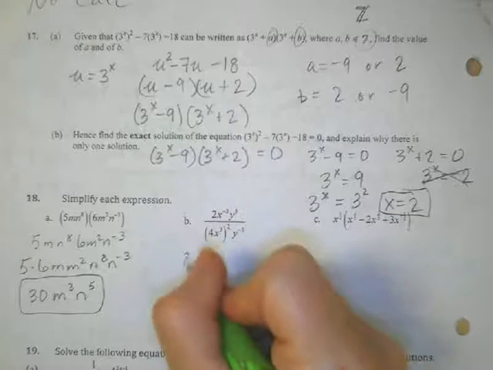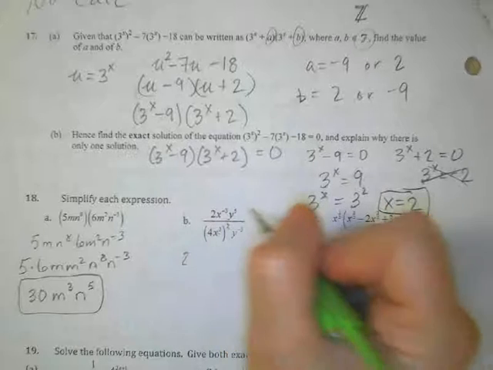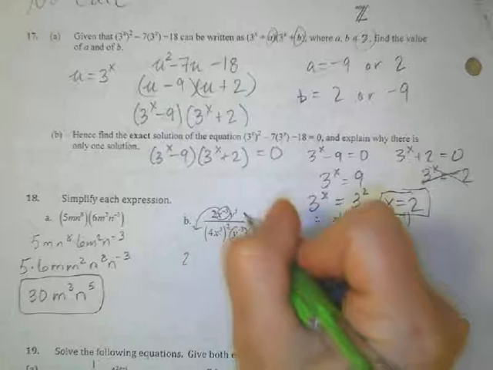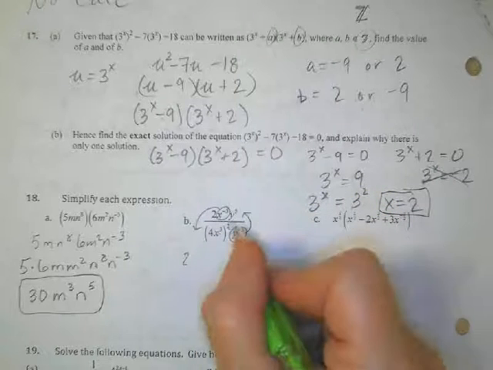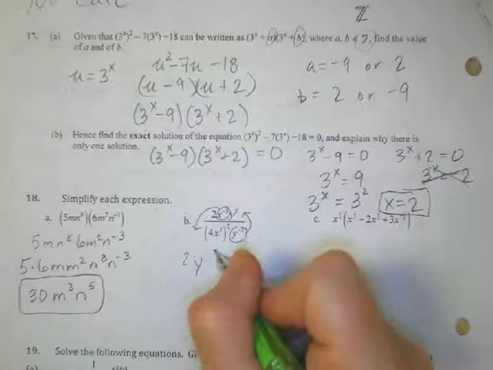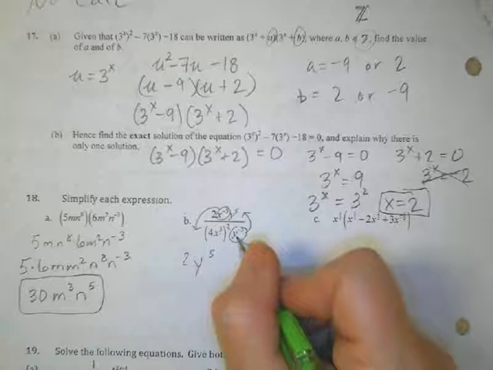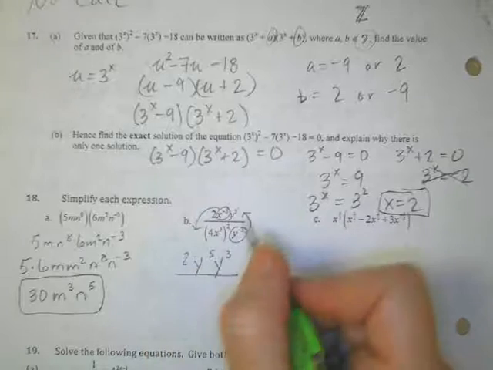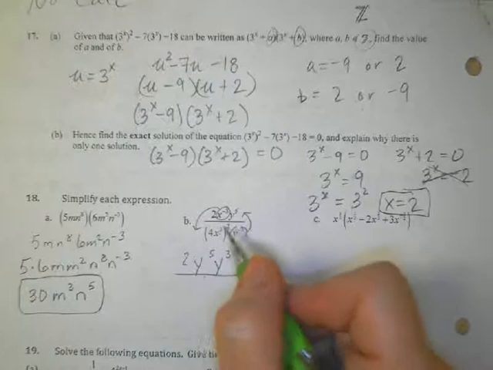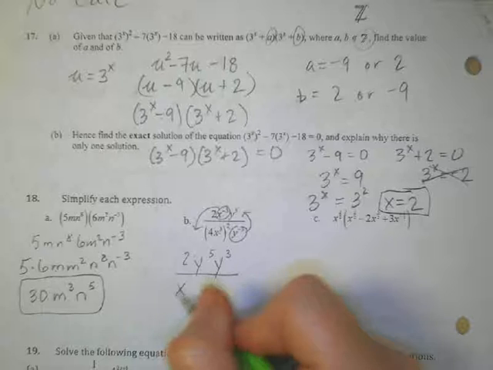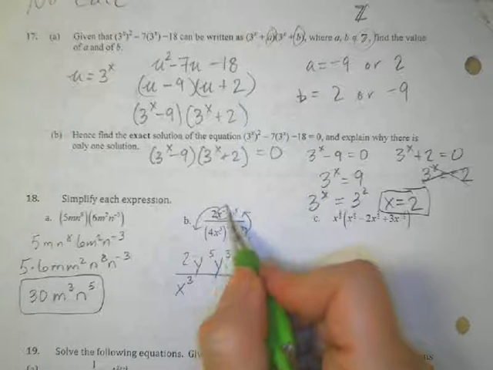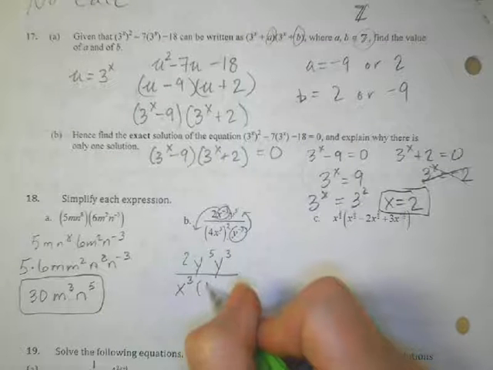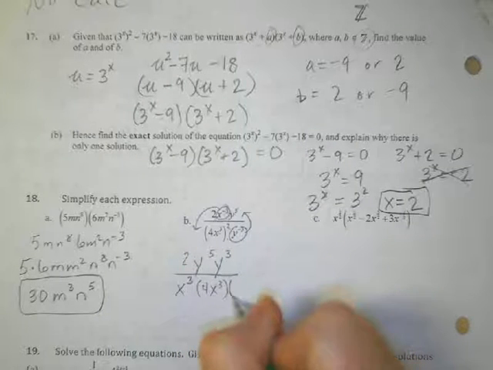So I have 2. Oh, and also, I don't like negative exponents. I'm going to move them. I'm going to move this down. I'm going to move this up. So I have 2, and I still have y to the 5th. It is a 5, right? And this is y to the negative 3. When it moves up, the exponent changes its sign. And on the bottom, I have x to the third, because I moved this one down to make it positive. And then I still have this. I'm going to go ahead and write this out twice. This is 4x cubed times 4x cubed.